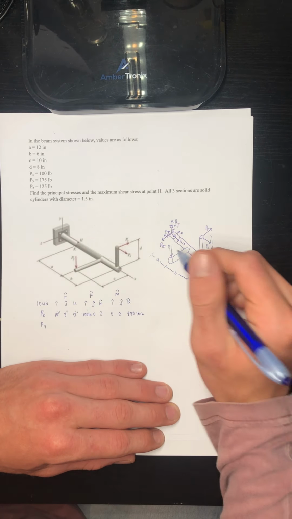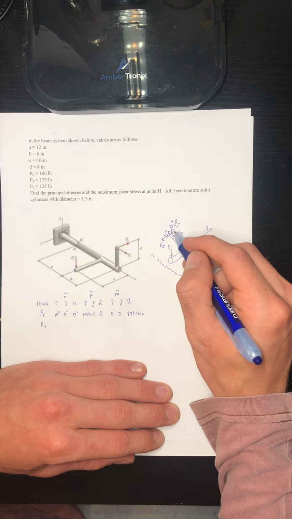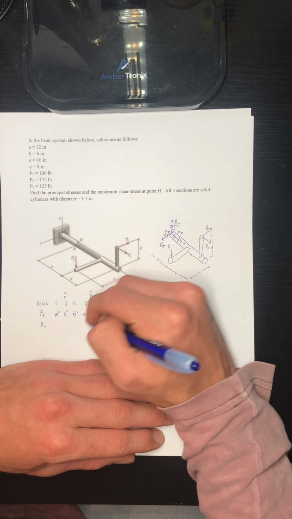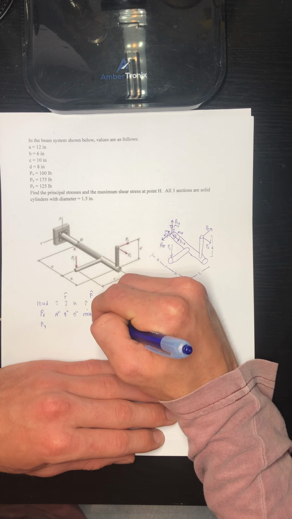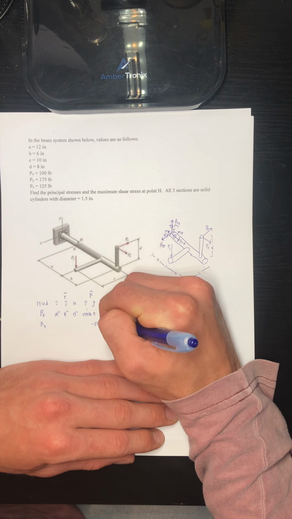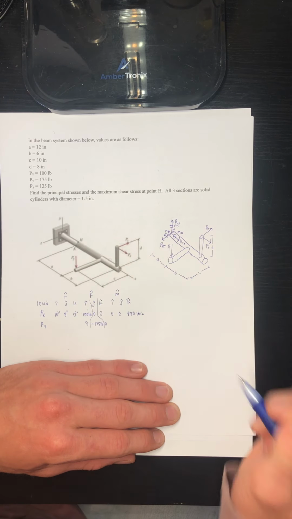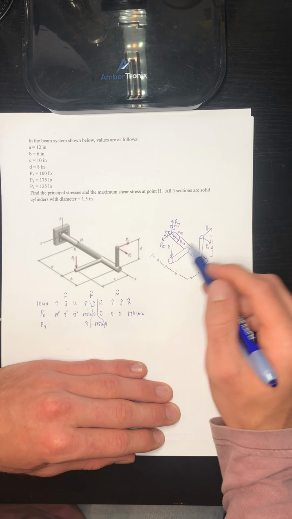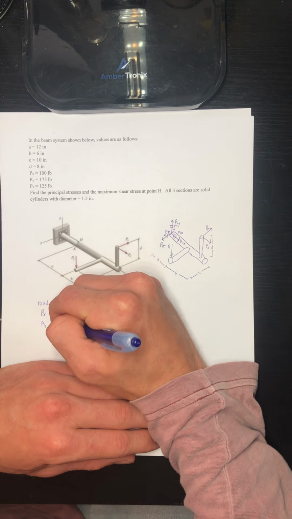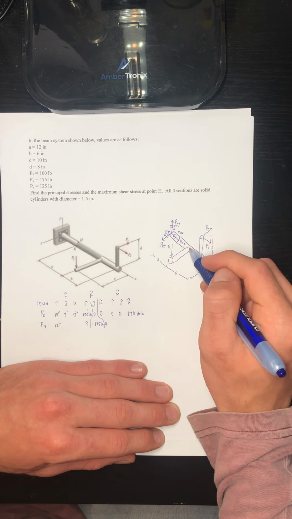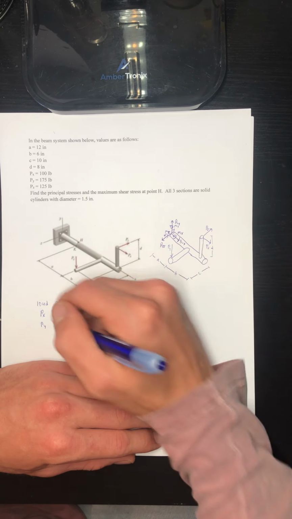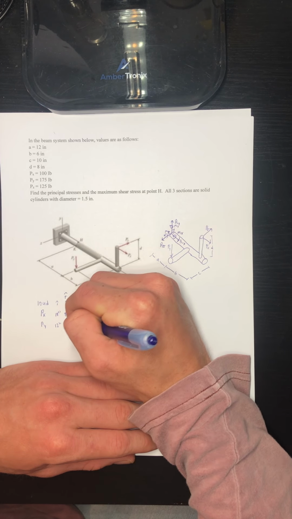So now moving on to PY. PY is being applied here in the negative Y direction. So we can go ahead and say negative 175 pounds. And there's 0 for the Z and the X. It is out A in the X direction, that's 12 inches. 0 in the Y, and C in the Z direction, that's 10 inches.